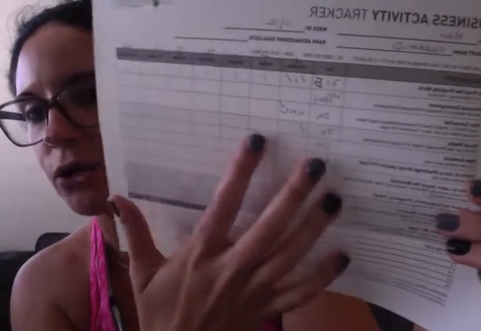So that's where I'm going to move to. So the names that are actually listed here might get crossed off of here, or they're going to get moved to the follow-up on my new tracker.